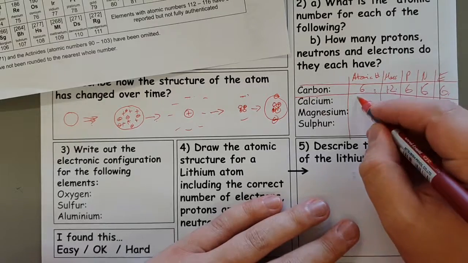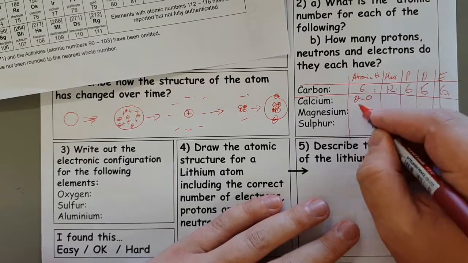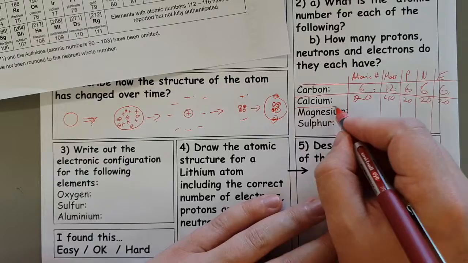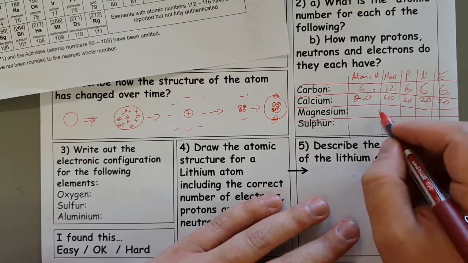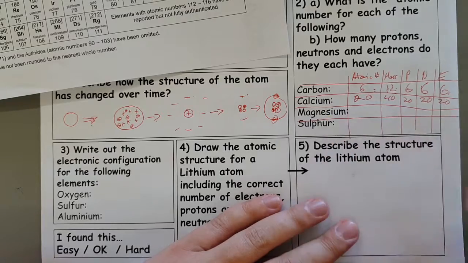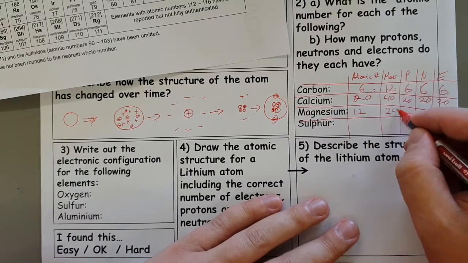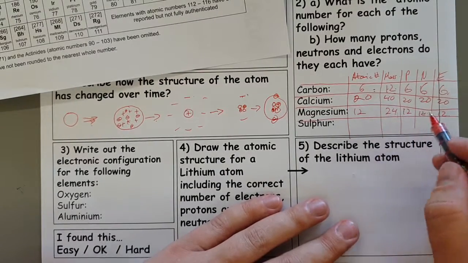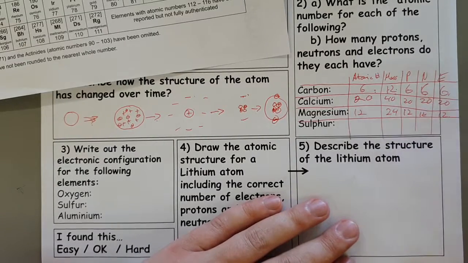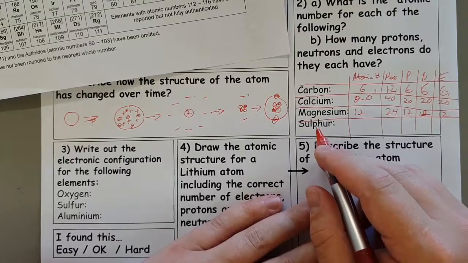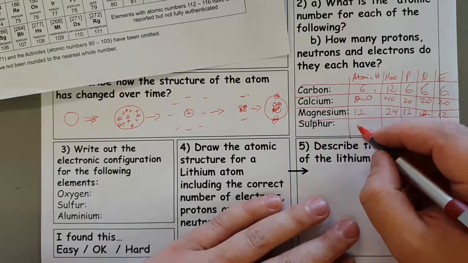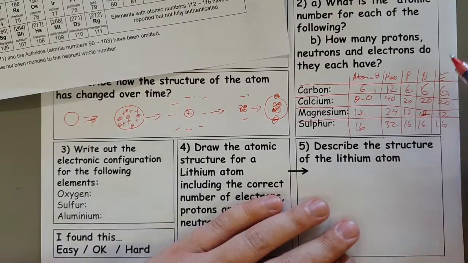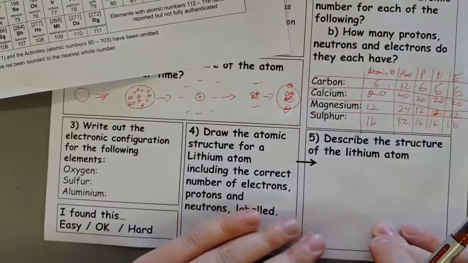Calcium is atomic number 20. It has a mass of 40, so 20, 20, and 20. Magnesium. Oh, give me something fun here. We go 12, 24, and we're 12, 12, 12. I'm not writing 12 because it's the atomic number. We're writing 12 because it just so happens that 24 minus 12 is 12. Okay, and sulfur. Oh, come on, guys. 16, 32, so it's 16s across the board. Okay, I kind of don't like that, but it is what it is.